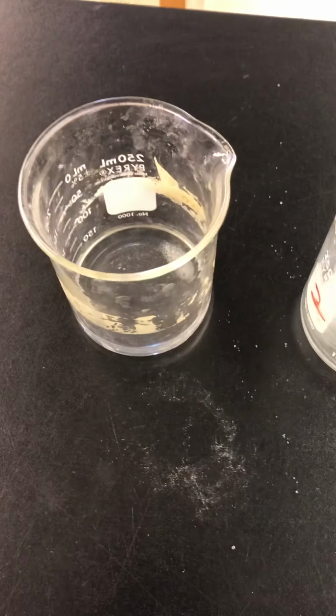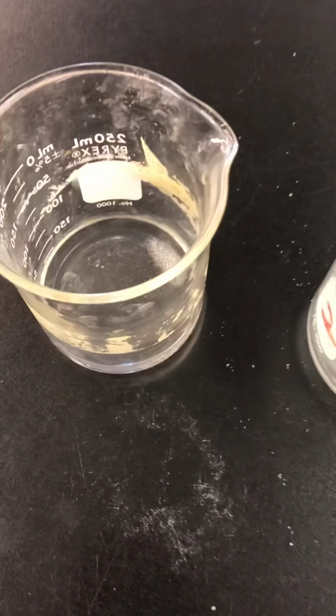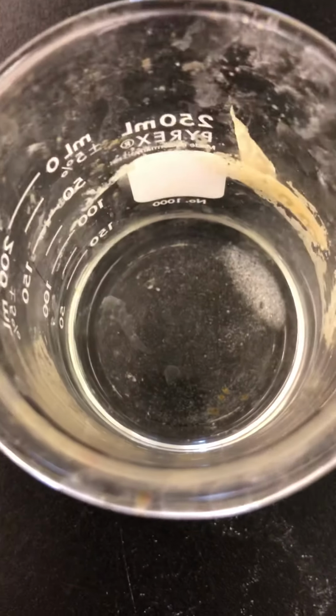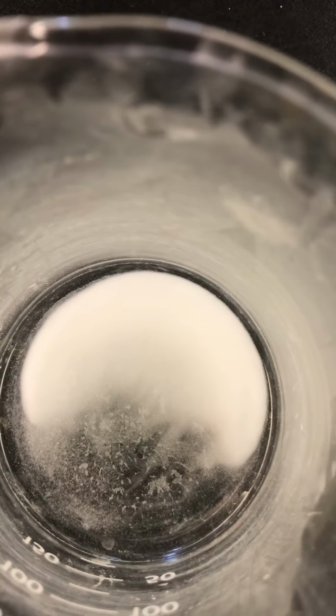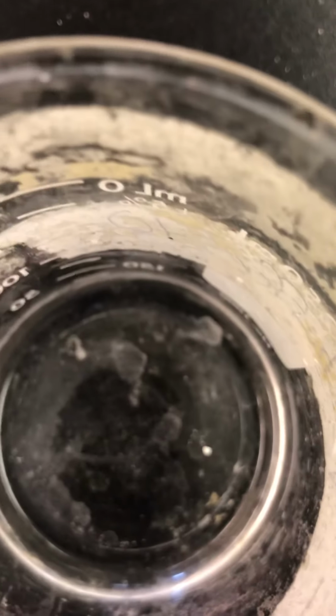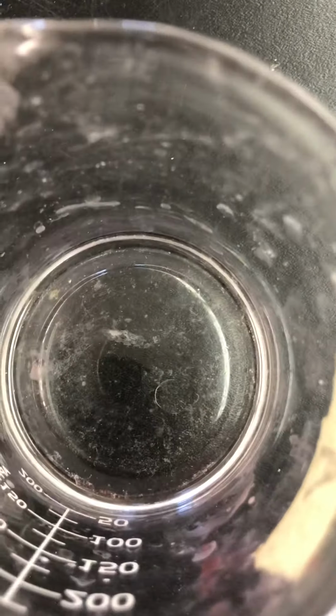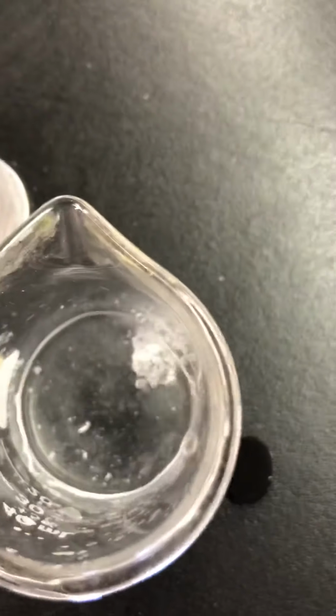Okay, so those are the 5 solids. And you can see here, here's solid 1, solid 2, solid 3, solid 4. Does look different now than it did before, so you might want to change what you said initially. And then finally solid 5.